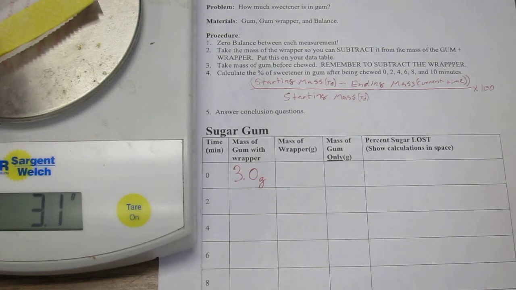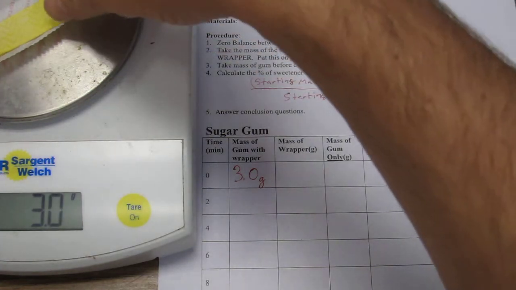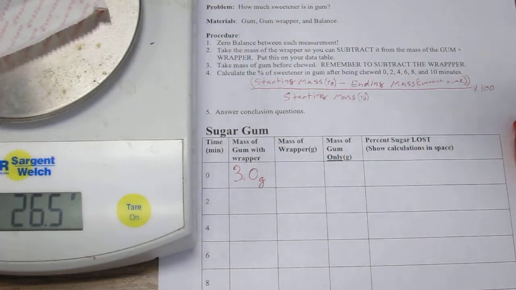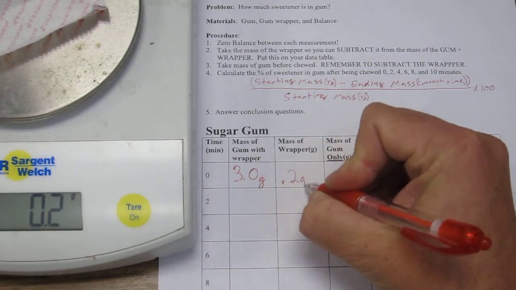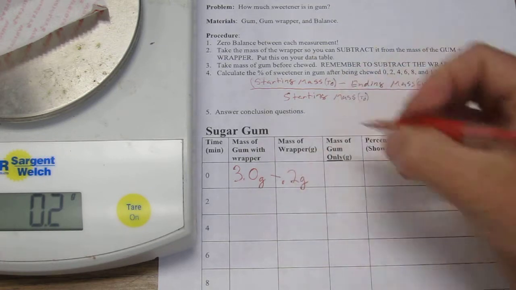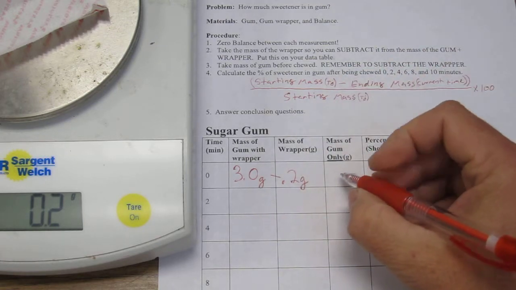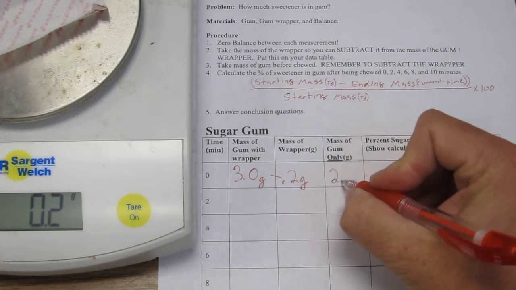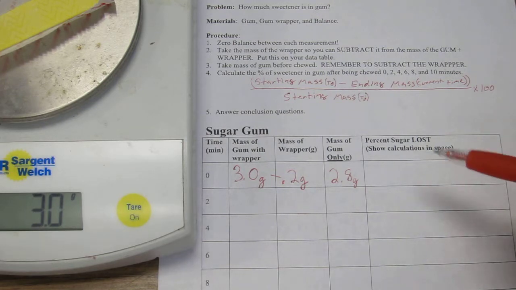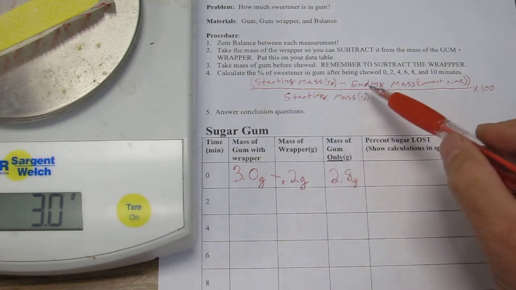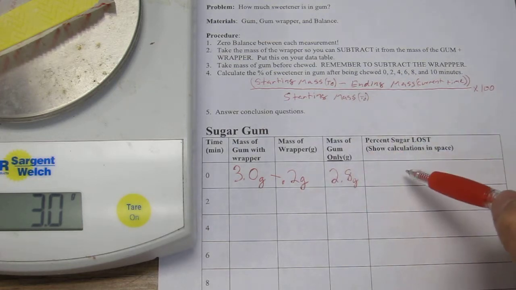All right. Now I'm going to figure out the mass of the gum, but first I need to figure out the mass of the wrapper. I don't want to put the gum on the balance. So that's 0.2 grams. I'm going to subtract those two, and I find out that the mass of just the gum is 2.8 grams. Now we haven't chewed the gum yet, so just by logic you should be able to know that no sweetener was lost in the gum or swallowed when we were chewing it because we haven't chewed it yet. But the math formula that I gave you will prove that mathematically.